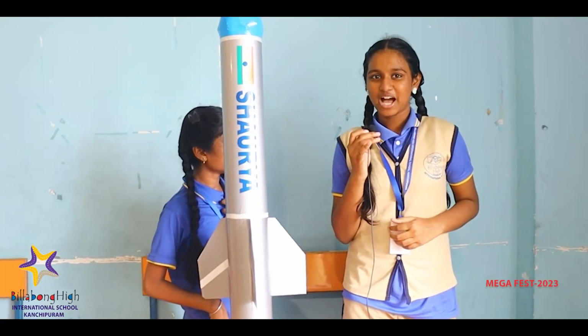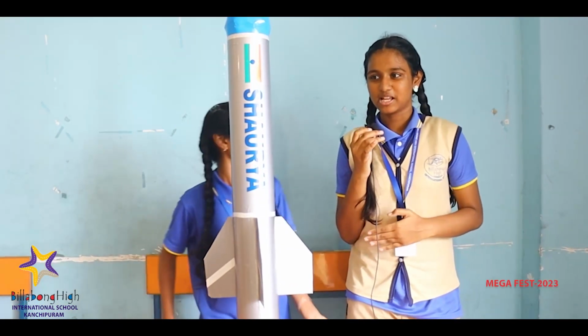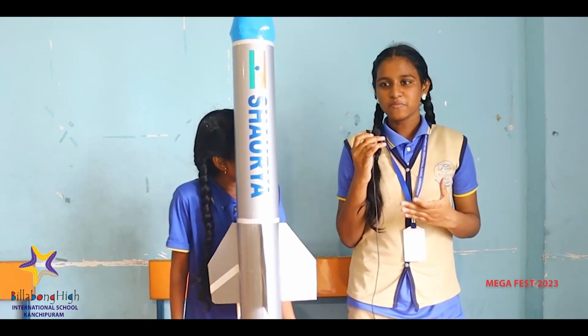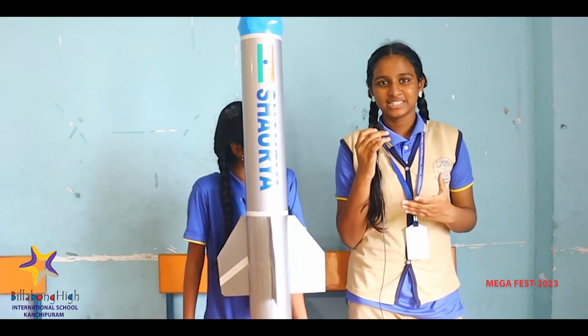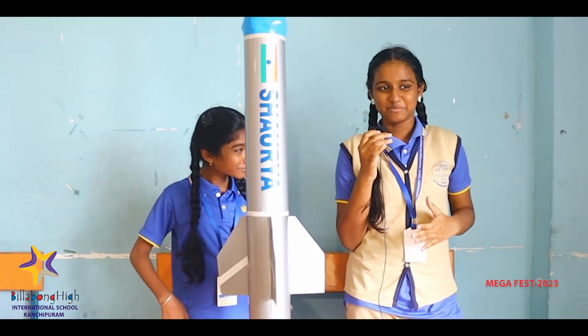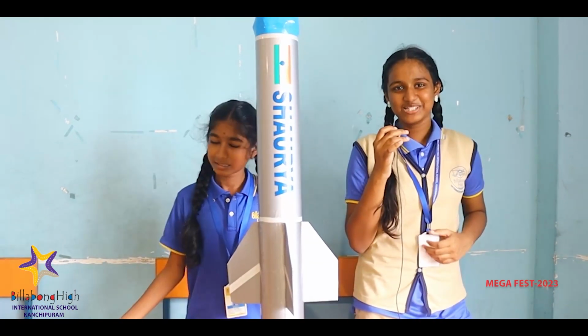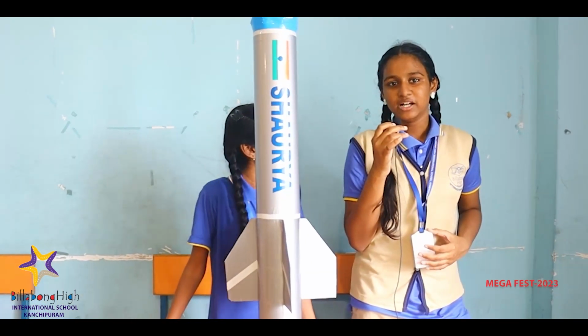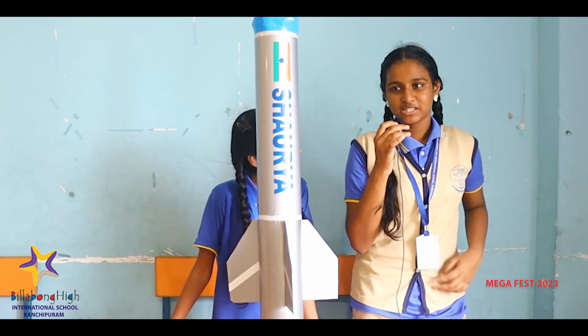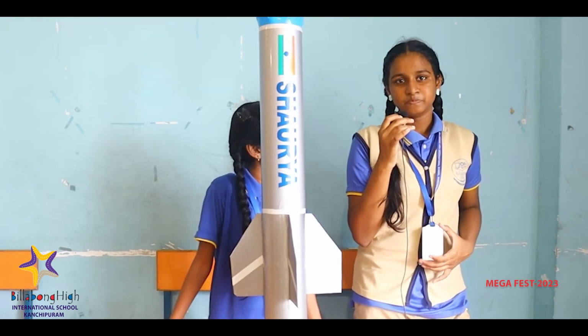This is Saurya. Hi, hello, I am Raghavi. This is the Saurya missile. The Saurya missile is manufactured by Bharat Dynamics Limited. The length of this missile is 6.8 meters. The diameter of this missile is 0.74 meters.